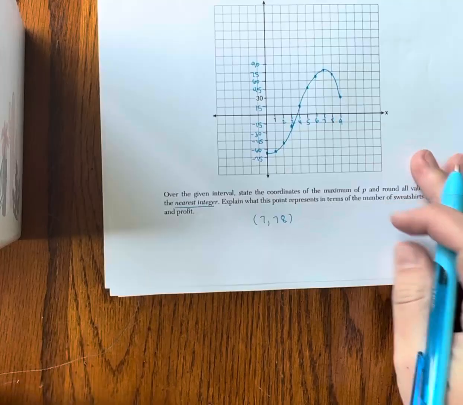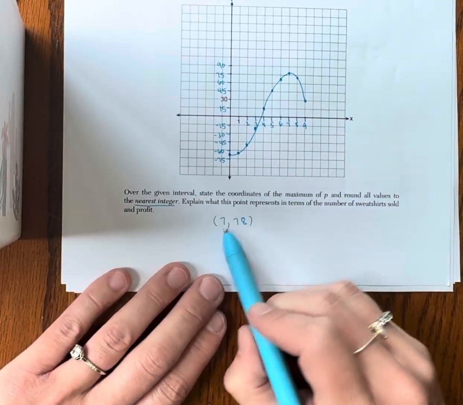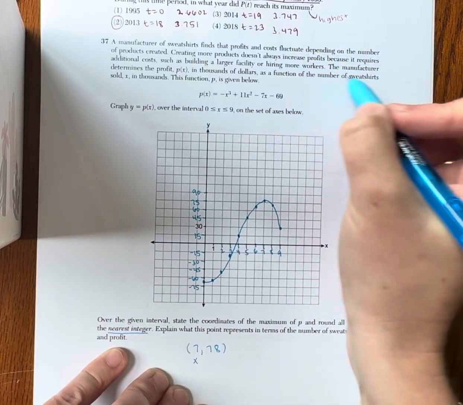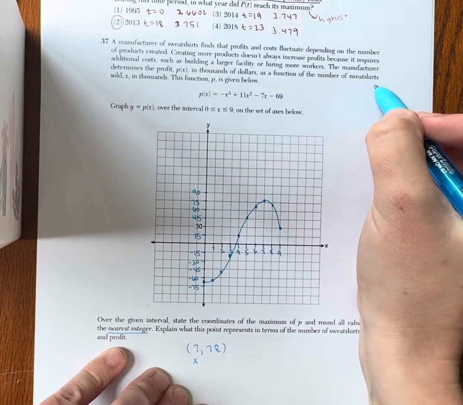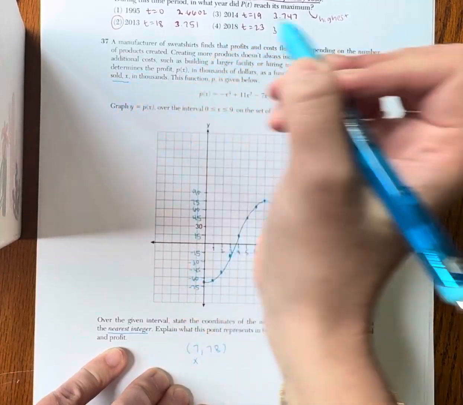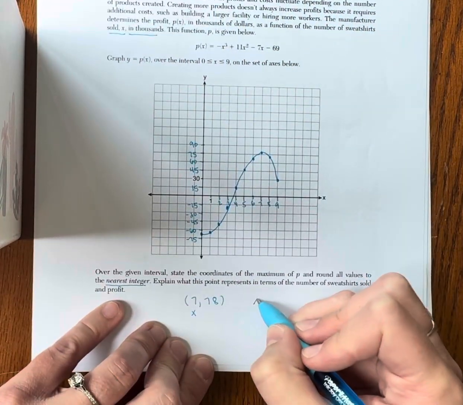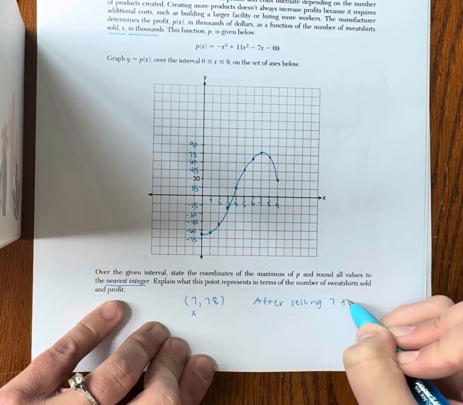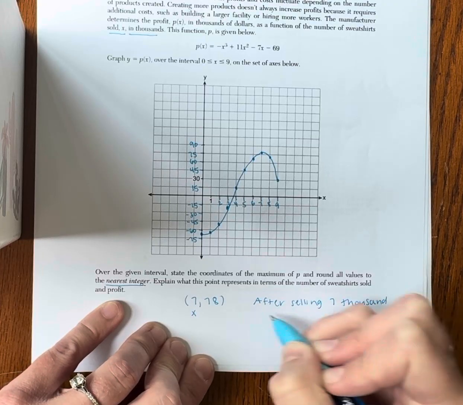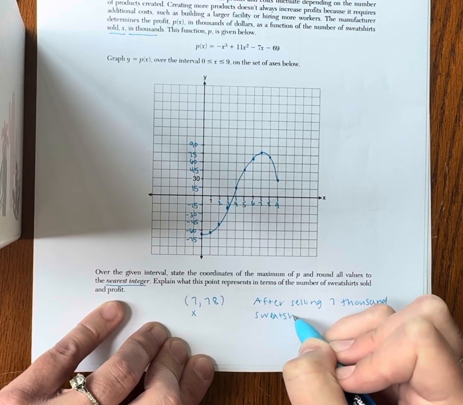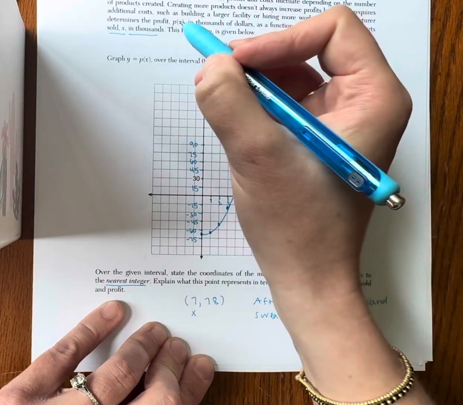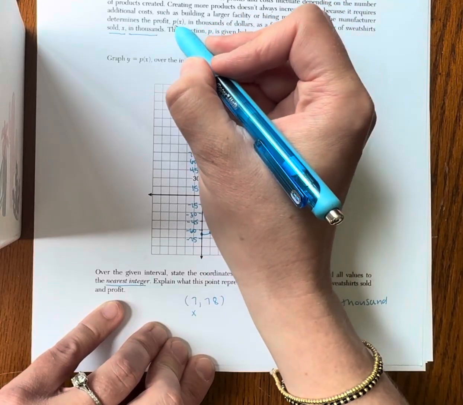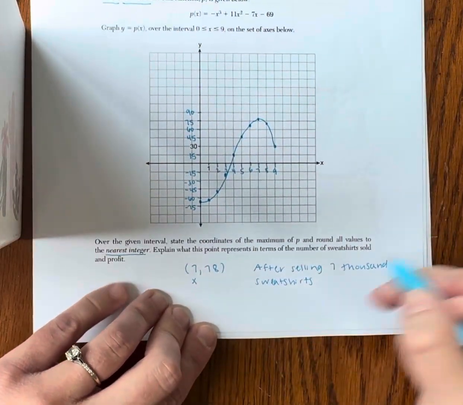And then let's see what this, explain what it represents. So let's go back to the beginning. It says the manufacturer determines the profit as a function of the number of sweatshirts sold, x, in thousands. So after selling 7,000 sweatshirts, and then p of x, which is really y, is the profit in thousands of dollars.